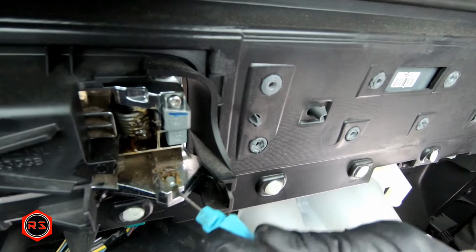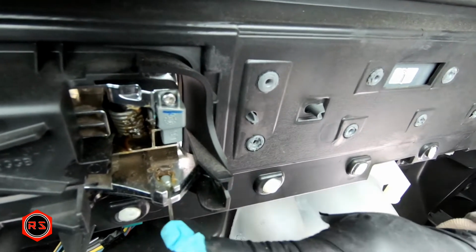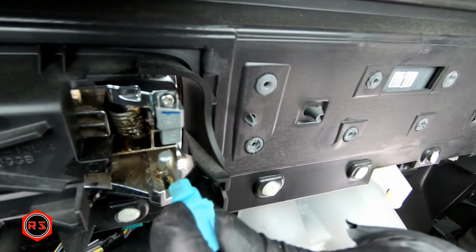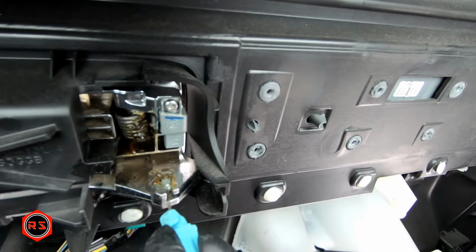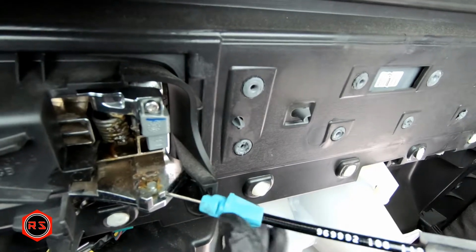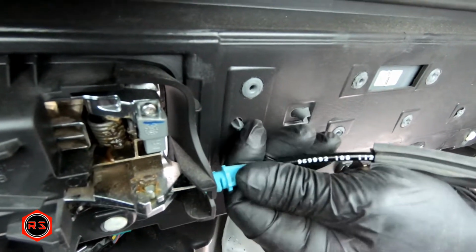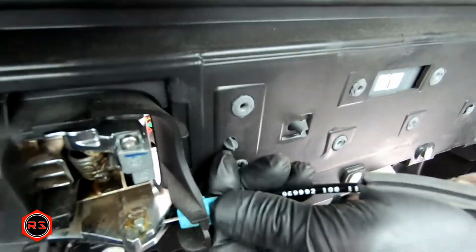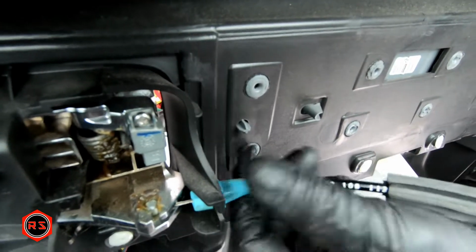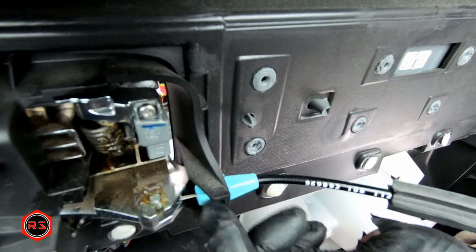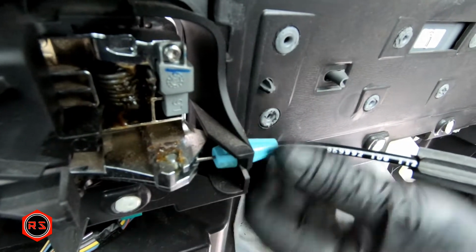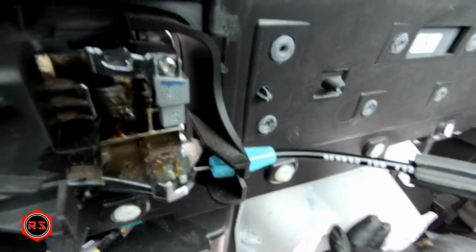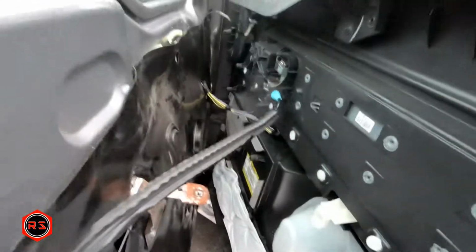When I removed that, I took out the blue clip and I unhooked the cable from the handle, but now it's the opposite. You hook it in, you put in the blue clip, and you just push it in the holder. Now it's tight there, it won't go anywhere. When I removed that, I pinched the two tabs on this side and I pulled on it, but now everything is at its place.